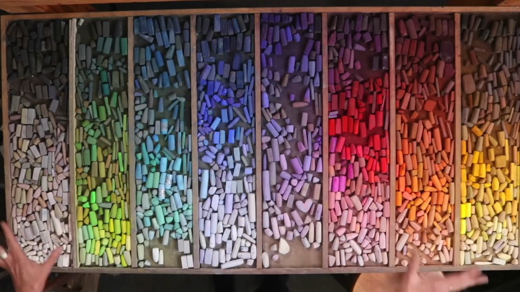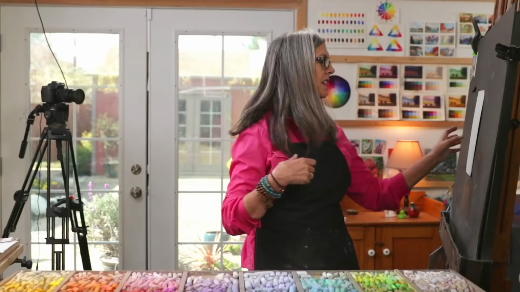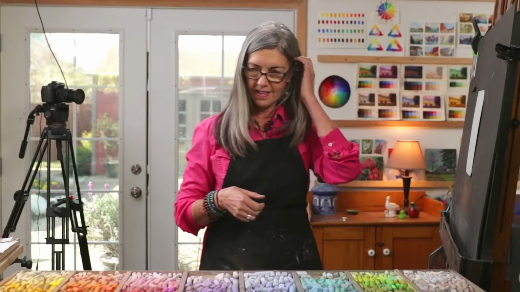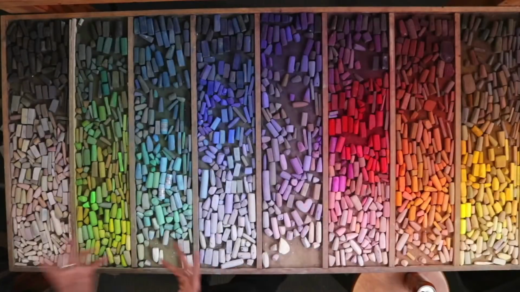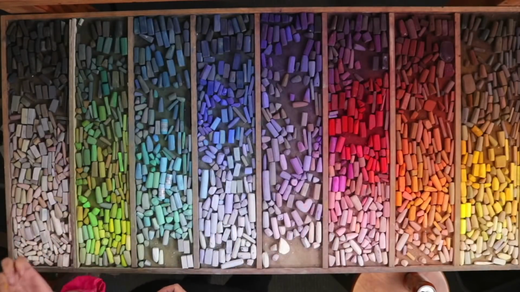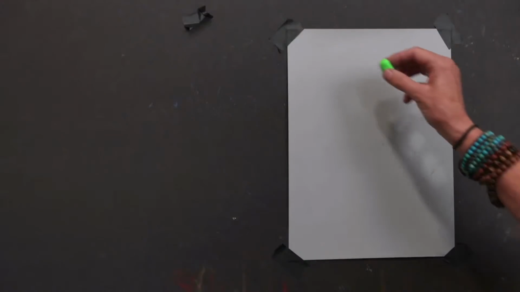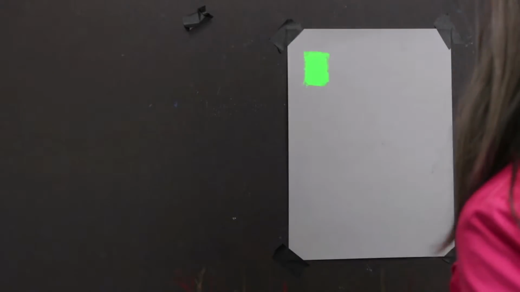Let's take a look at some colors in here, and then I'm going to make some swatches up here on the palette, you guys. So if we go in here, let's pick out something super bright. This is a really, really prismatic green, right? So let's make a swatch up here. Whoa, that's about as prismatic as you're going to get.